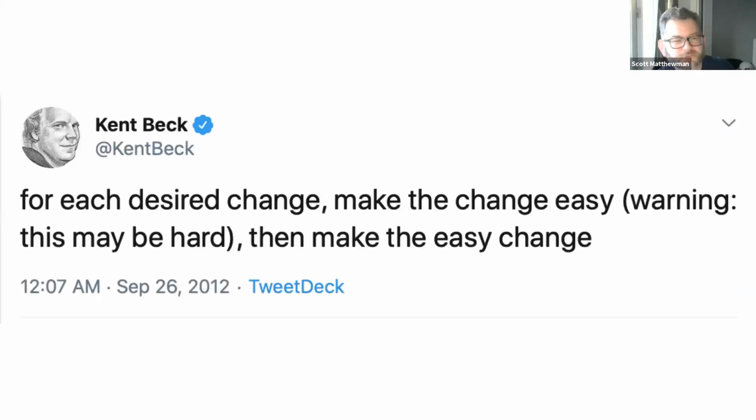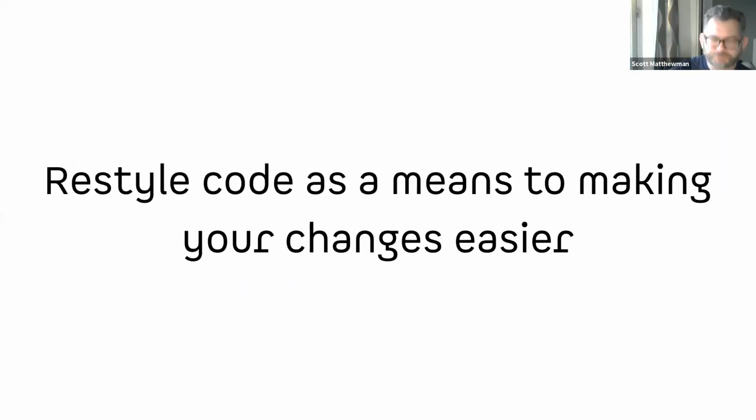Still, using the famous Kent Beck quote, for any time you want to make a change, make the change easy and then make the easy change. I think there is an argument to say restyling your code as a means to making those changes easier is a worthwhile task in itself. We've done that on a few projects where we've taken the time to restyle some dirty code, which generates a general refactor, and then that helps us see exactly what we need to make the change.